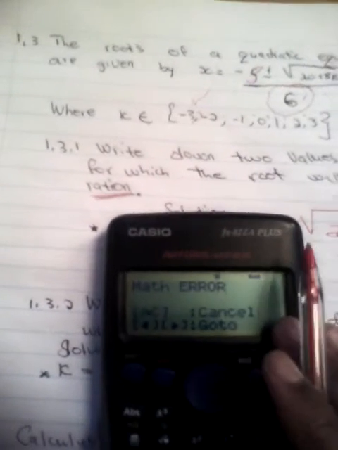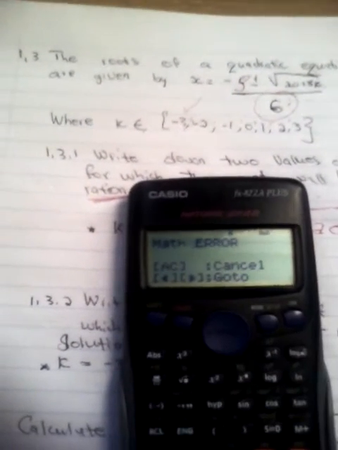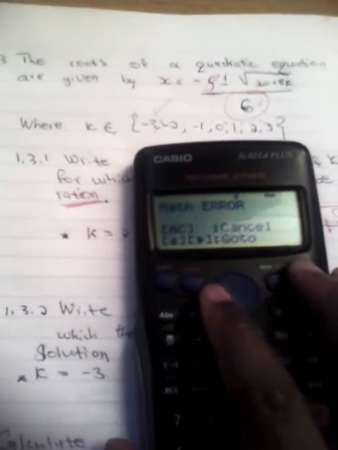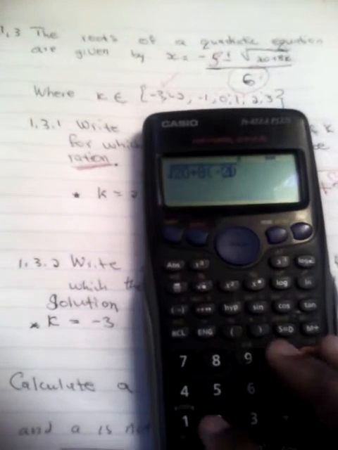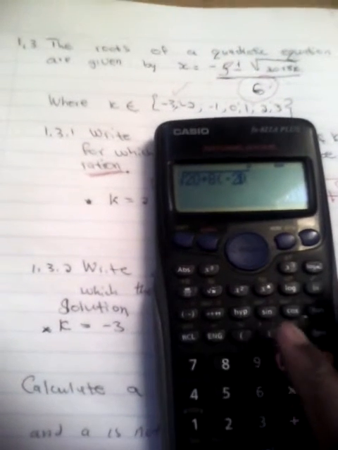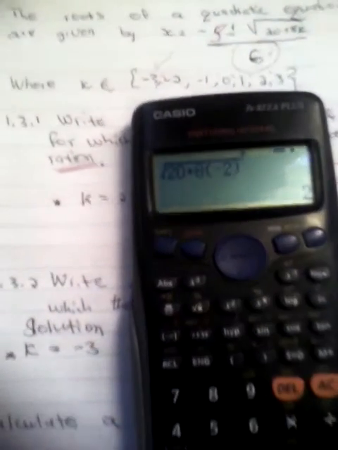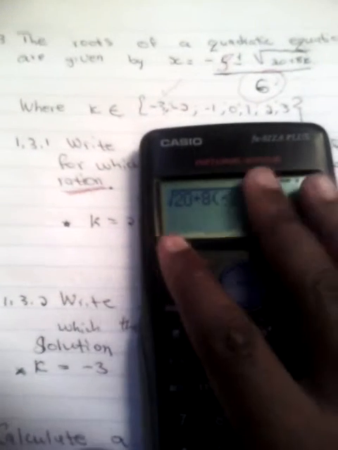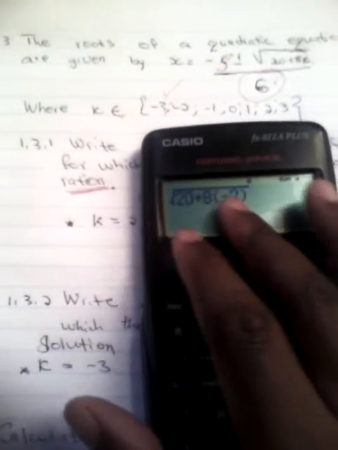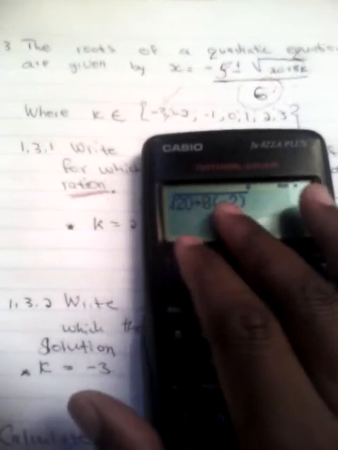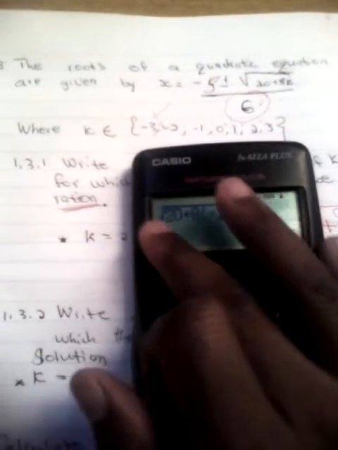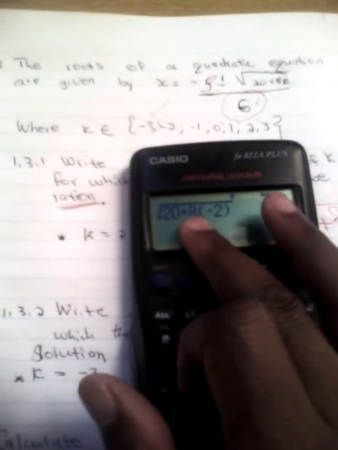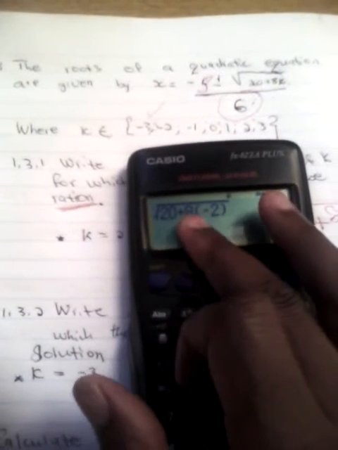So it's not our solution for this problem. We want something that is rational, where the square root gives a whole-number answer. So let's go to -2. Root of 20 plus 8 times -2 is 20 minus 16, which is 4.